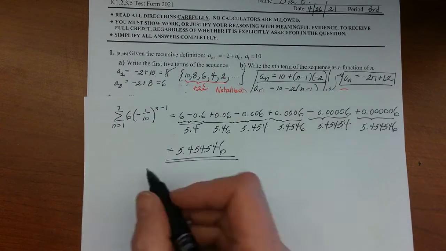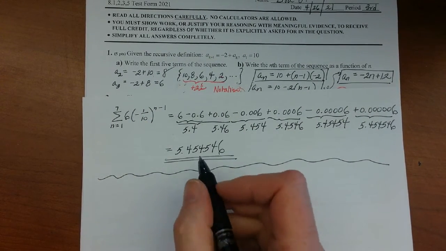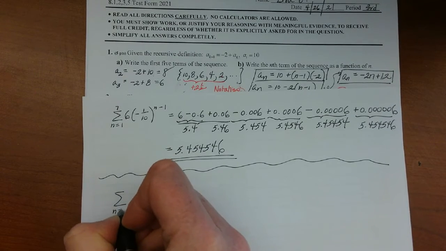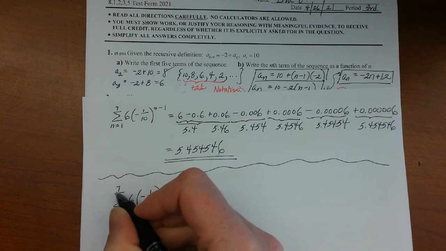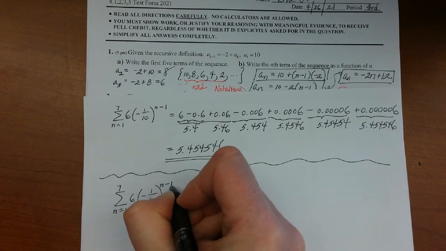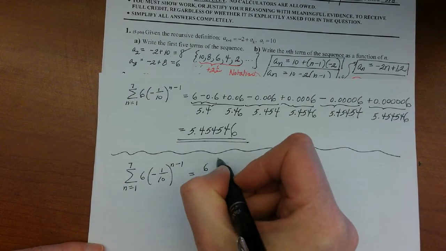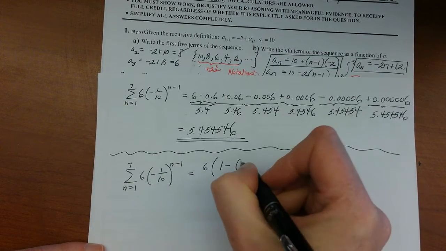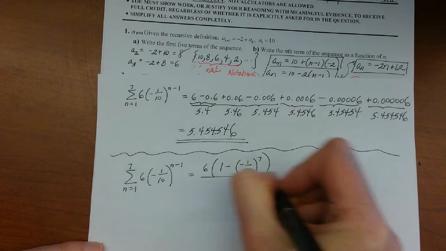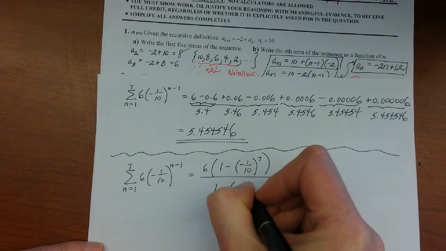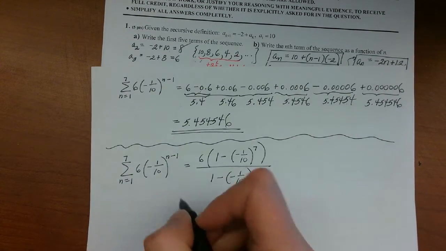So there's one method. Another method, where you get something equivalent but it looks a lot different, would be where you use the sum formula for the 7th partial sum of a geometric series. That would look like this: the first term, which is 6, times 1 minus your common ratio, which is negative 1/10, to the nth power, which in this case would be 7, divided by 1 minus the common ratio, like so. And then from there, it would just be a matter of following the order of operations.